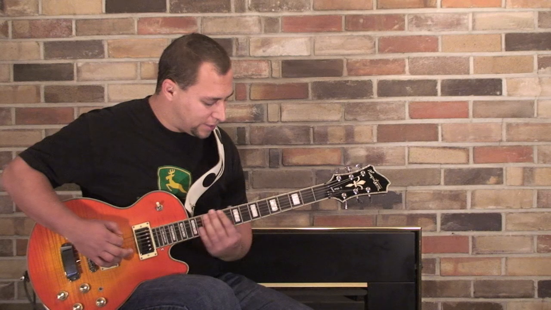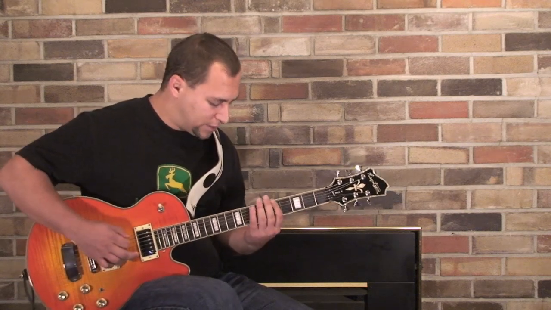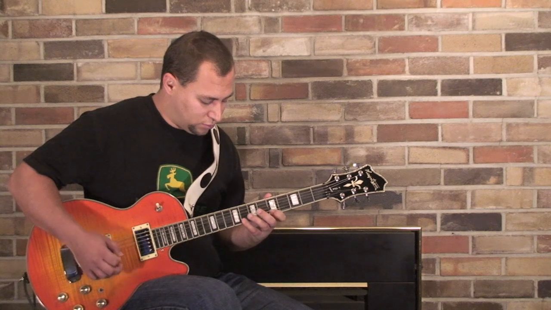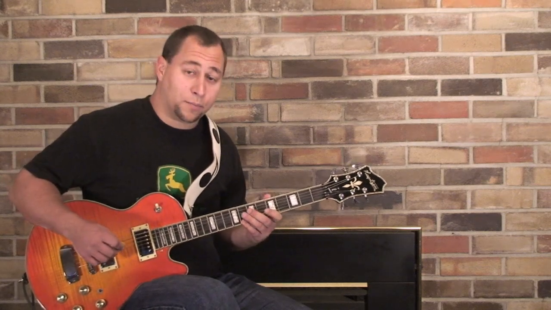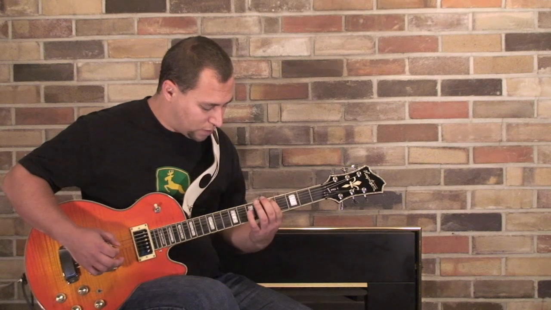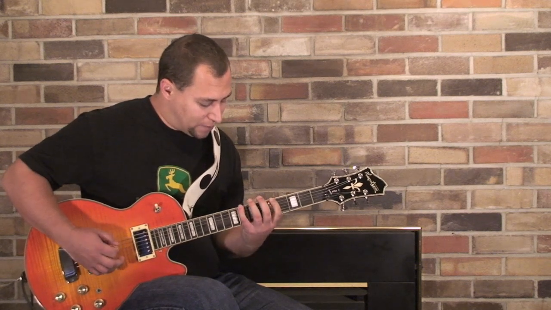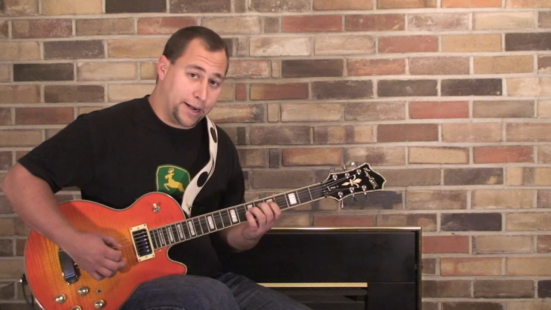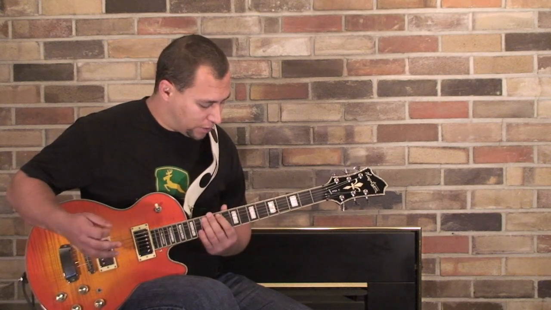So basically, if you look at A minor, we're sitting here. Actually, this is A minor pentatonic. What notes do we have? We've got A, then we've got a C, then a D, then an E, and a G, and an A again, right?